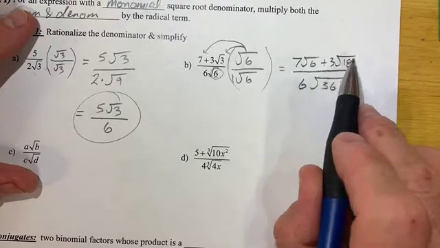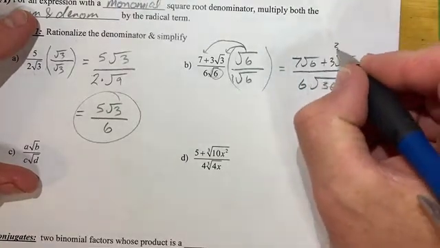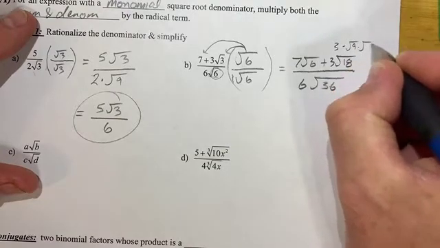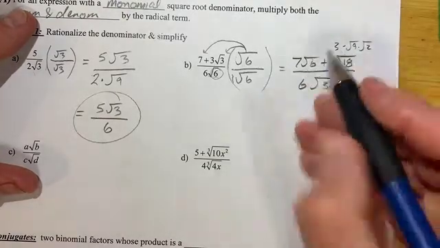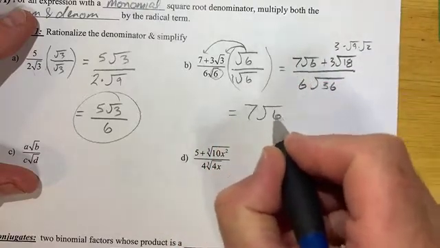I recognize this. Oh yeah, that's root 9 and root 2. What do we got? So this becomes 3 times the square root of 9 times the square root of 2. Root 6 doesn't break down. That's done. Okay, so here's what we have. We have 7 root 6.